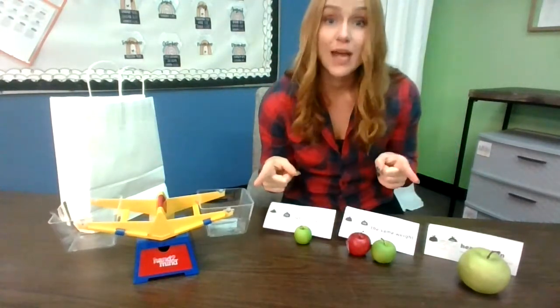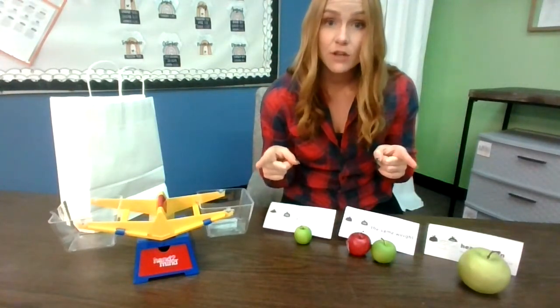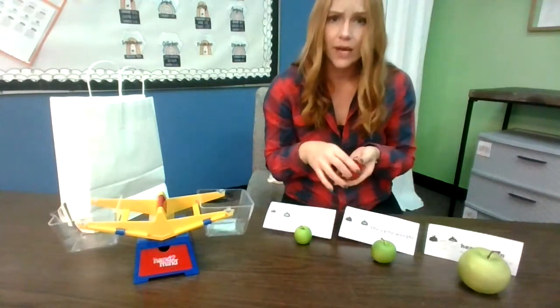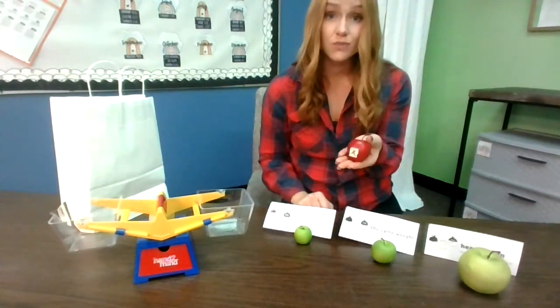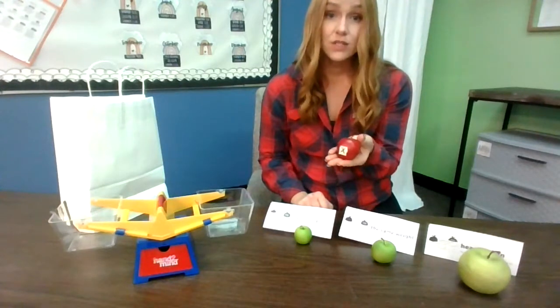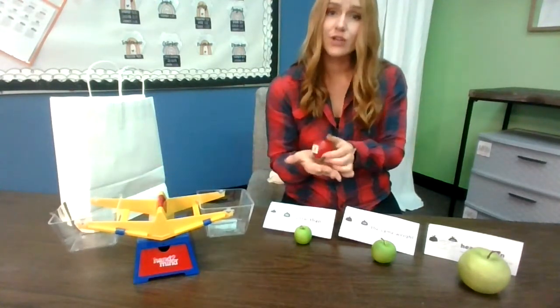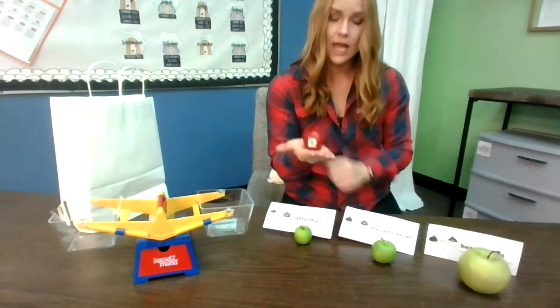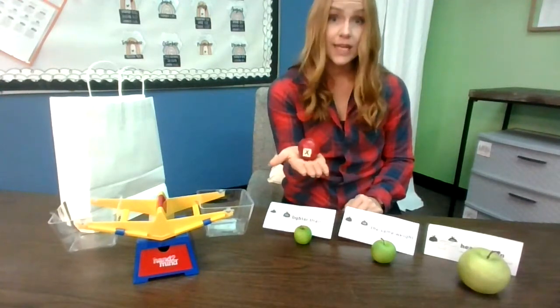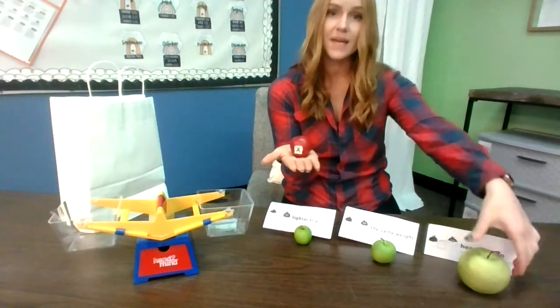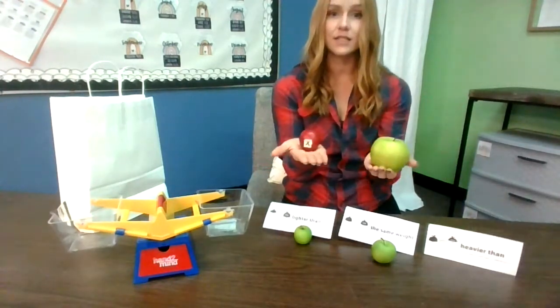You are going to practice this at home. Yesterday you compared sizes with your favorite toy. Today you're going to compare weights with your favorite toy. So you don't have this math tool, this scale at home, but you can use your hands as your scale. I will place my favorite toy in this hand, and then you go around your house and find an object to compare the weight in the other hand.